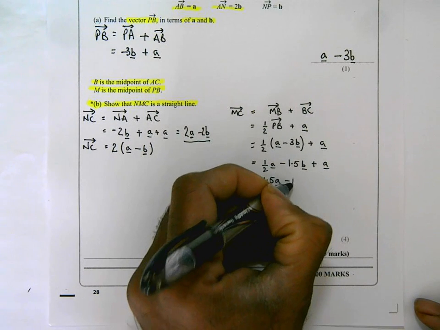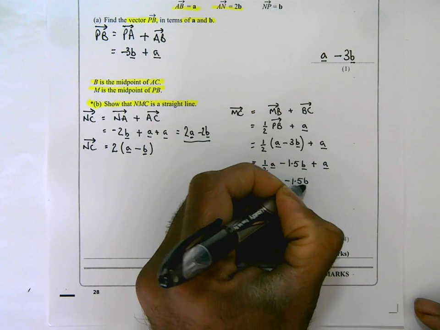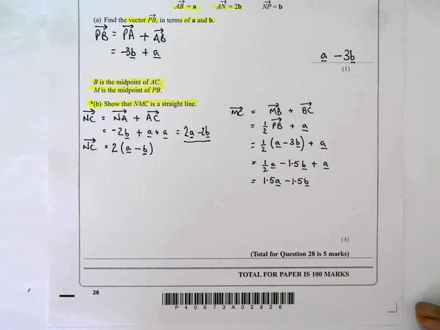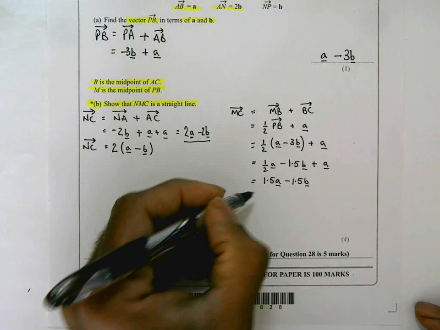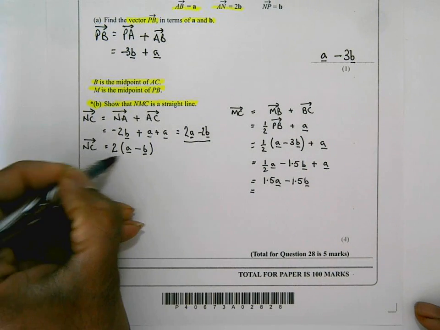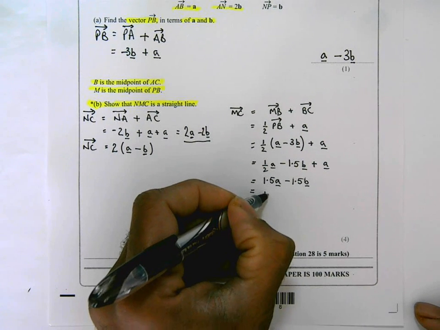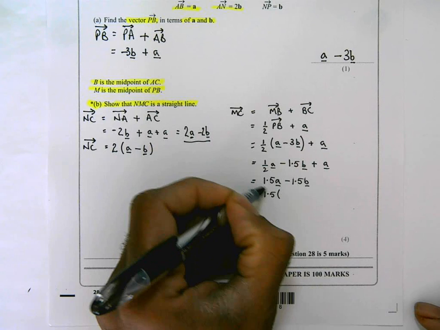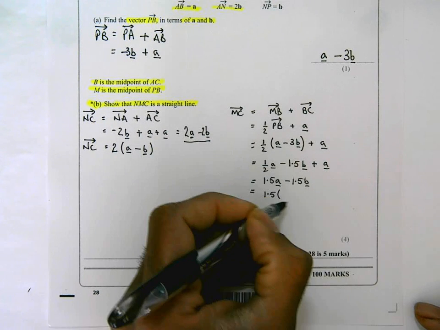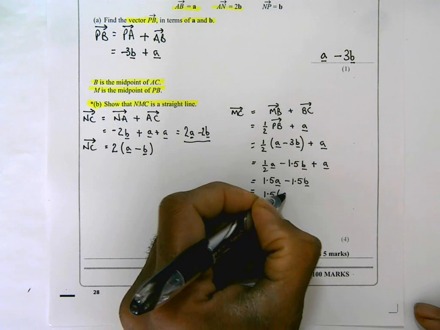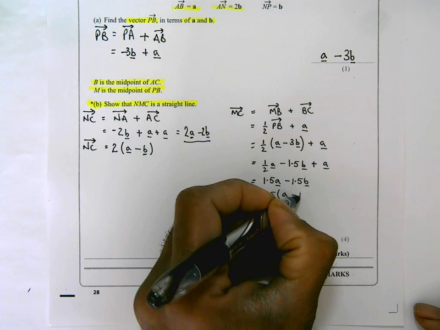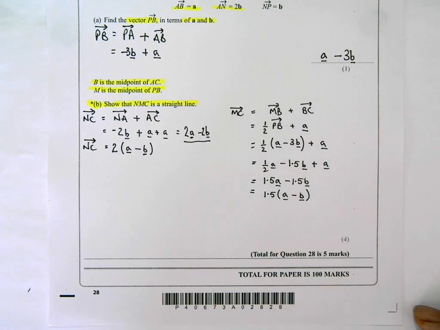Now make sure you go over that and you understand how I got that, right? But just like I did in the previous part of the question, I'm going to pull out the factor that's common to them both. And in this case, it's both 1.5A, 1.5B. So I'm going to put 1.5 outside in brackets and A minus B inside the brackets. So that's the vector MC.